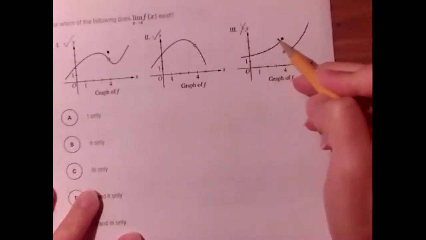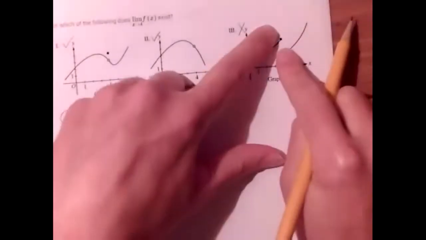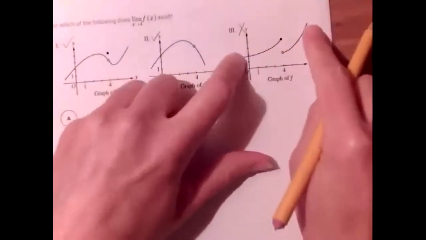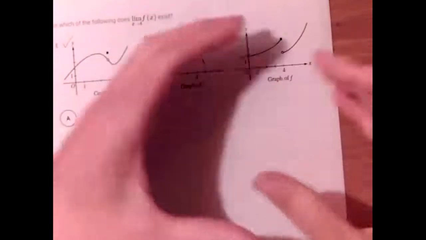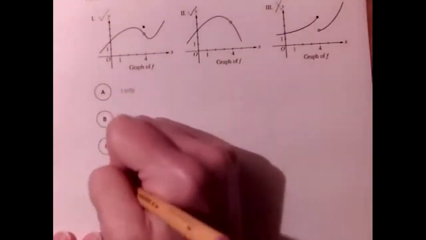From the left, it exists, and from the right, it exists. But overall, we don't have any agreement. If you try to zoom in on that point, you're not coming all to the same place. So we just want 1 and 2. And so that is D.